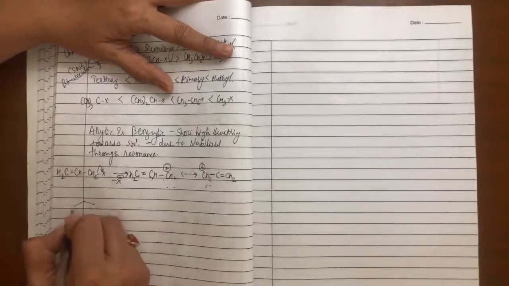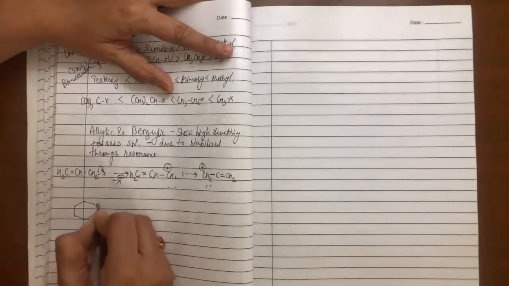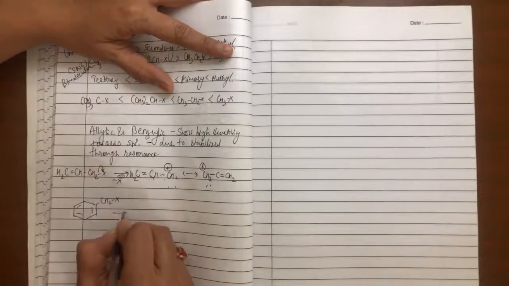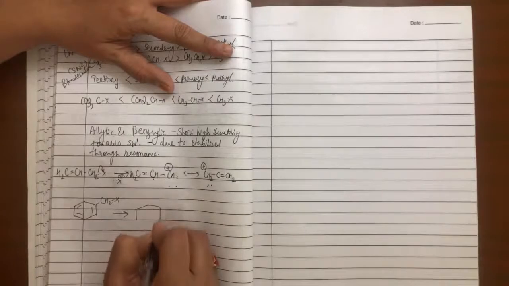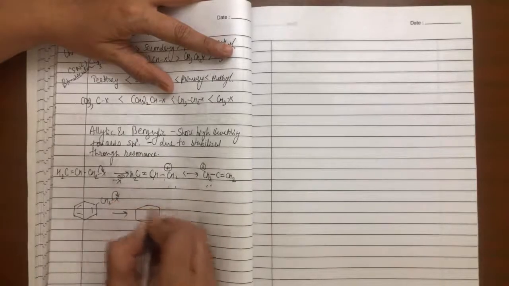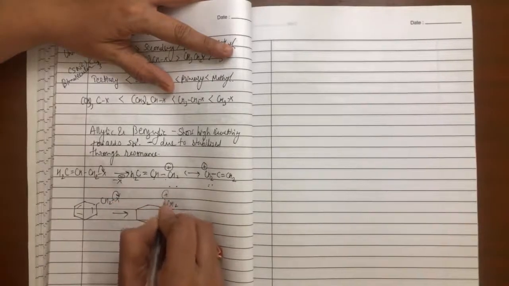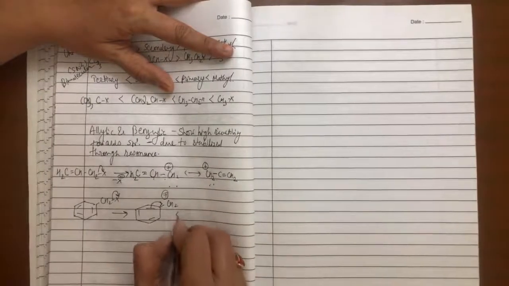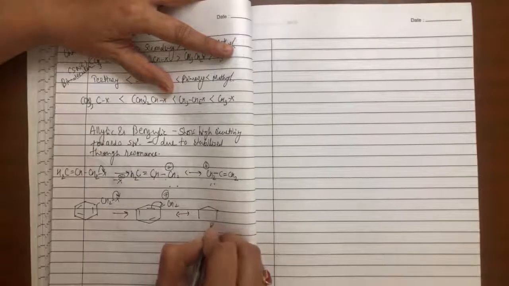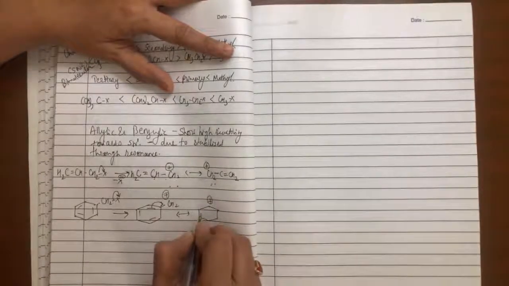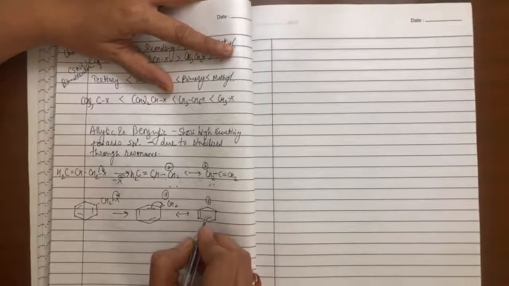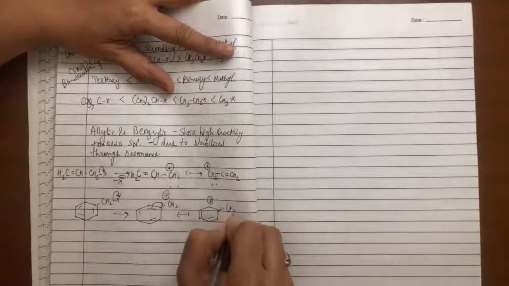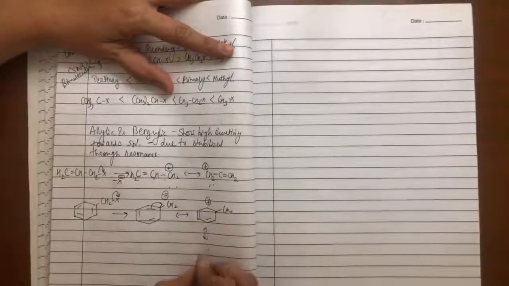Same way, benzylic alkyl halide is C6H5CH2X. When this gets converted into carbocation by removal of the halide, it is CH2+. Now the ring will donate electrons over here.